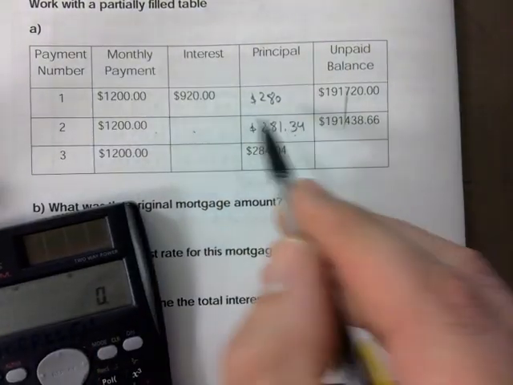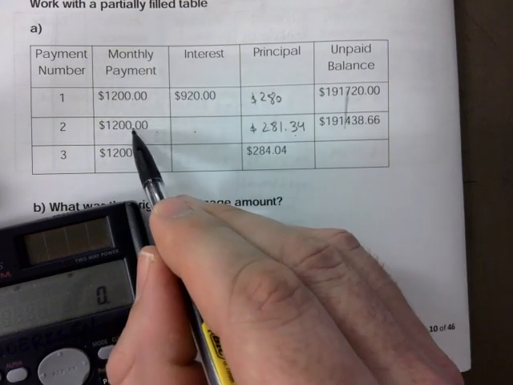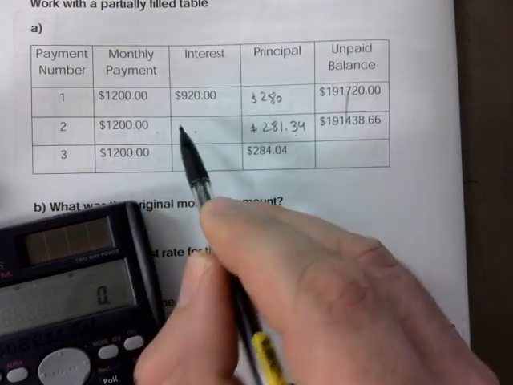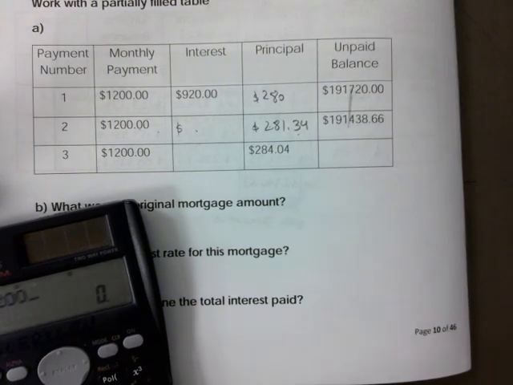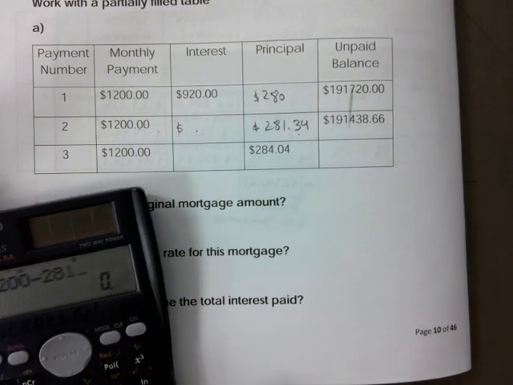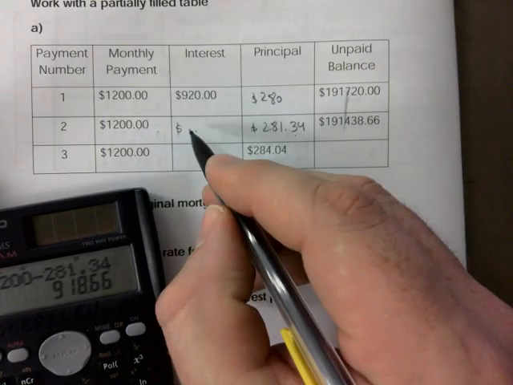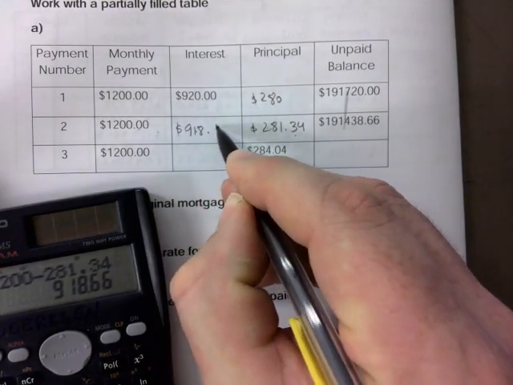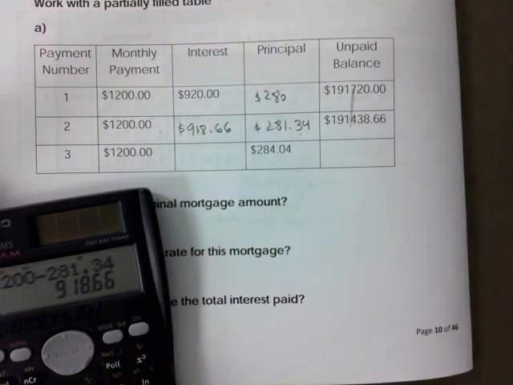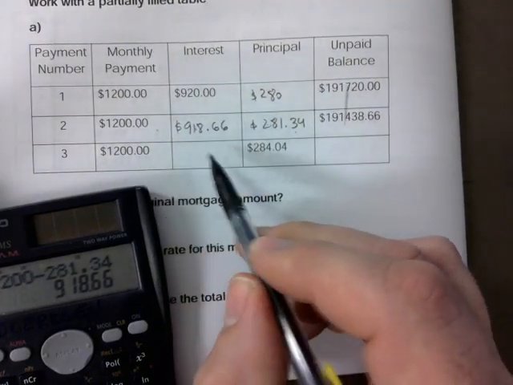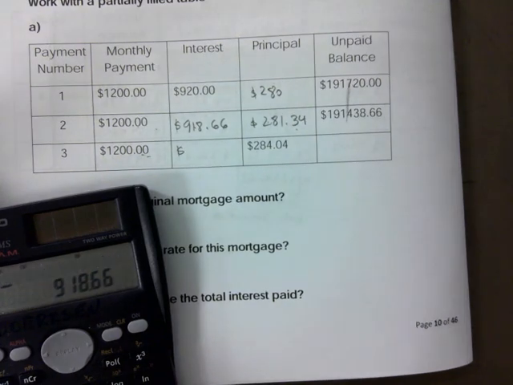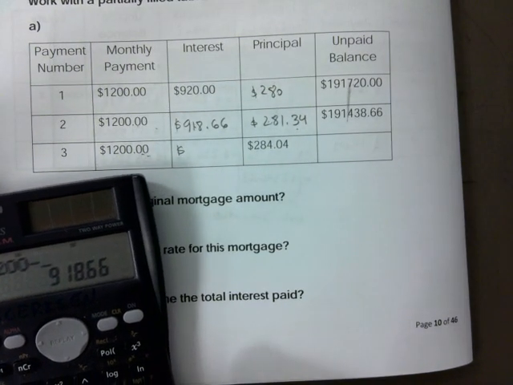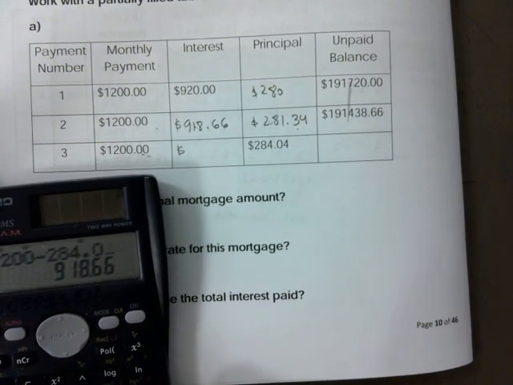And now I can go backwards. I can subtract these two to get that, which is 918.66, right? Then for the next row, I can just subtract these two again to get my interest. So that's 1200 minus 284.04.